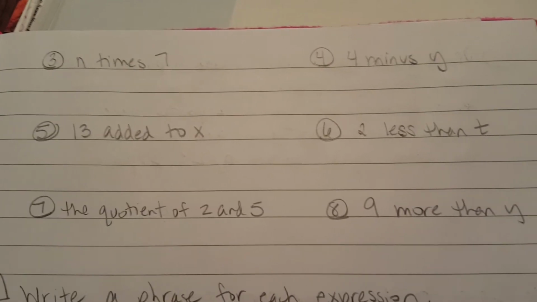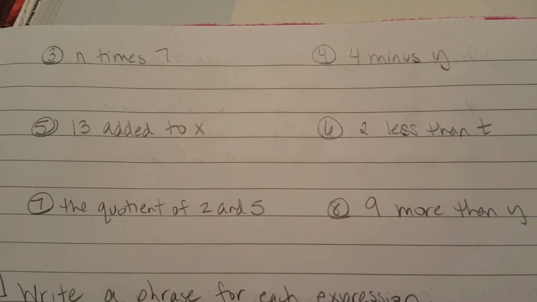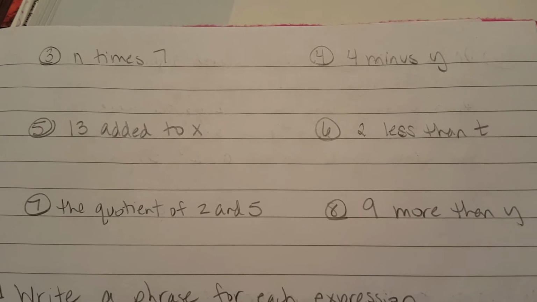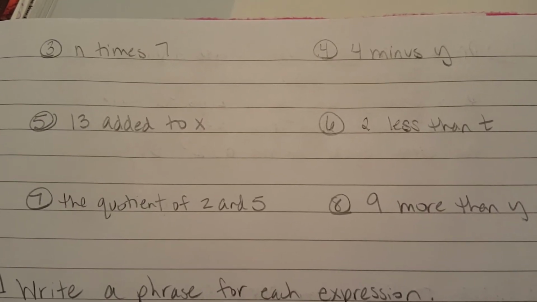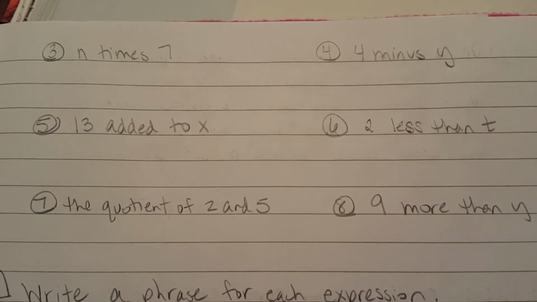Okay, so here are 6 more of these, and here's what I challenge you to do. I challenge you to click pause, try these on your own, and then click play and see if you got it right. And I'm just going to go ahead and tell you number 6 is tricky, but I want you guys to try it and see what you get.